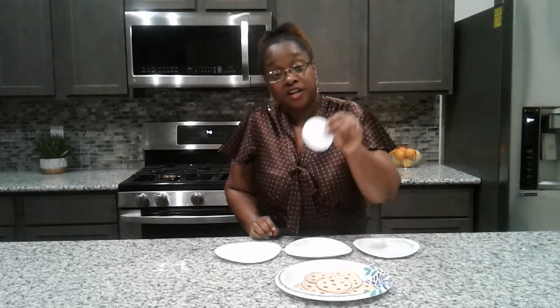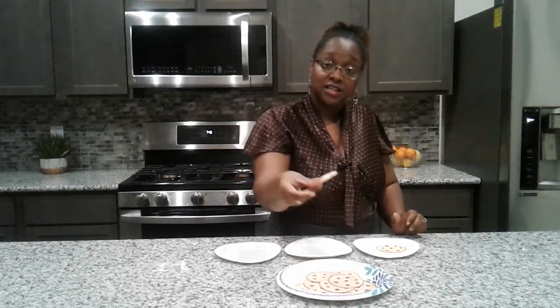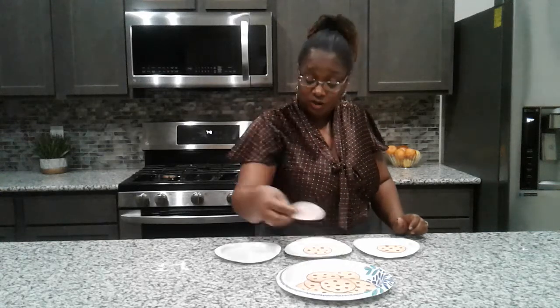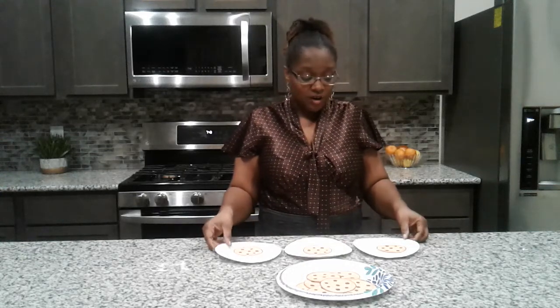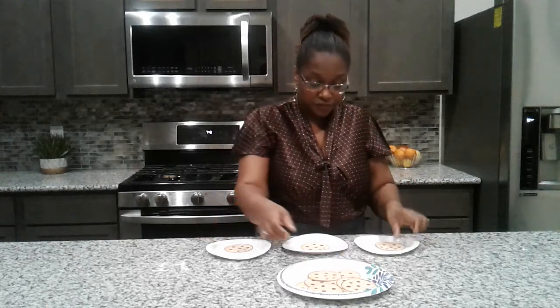I'm going to take 1 cookie and I'm going to share it with my first friend. I'm going to take another cookie and share it with my second friend. I'm going to take another cookie and share it with my third friend. So right now, each one of my friends has a fair share. They have equal parts. So I'm just going to continue to do the same thing over and over again.